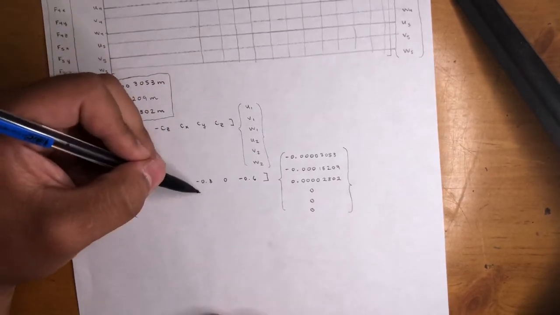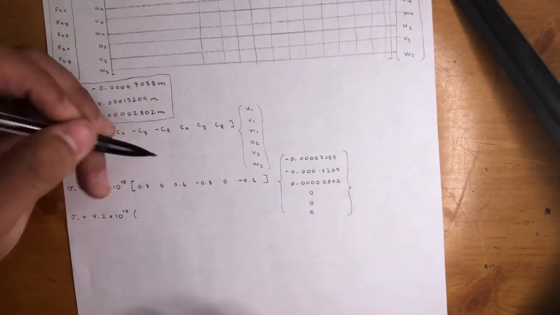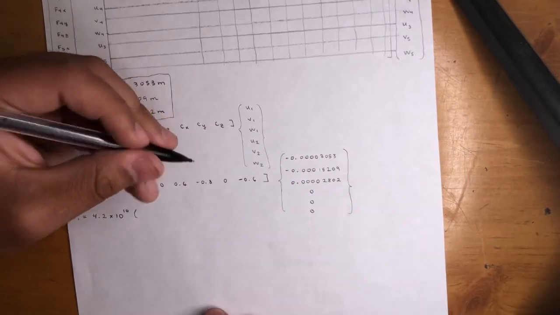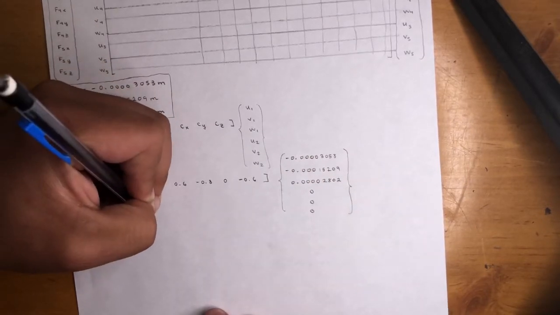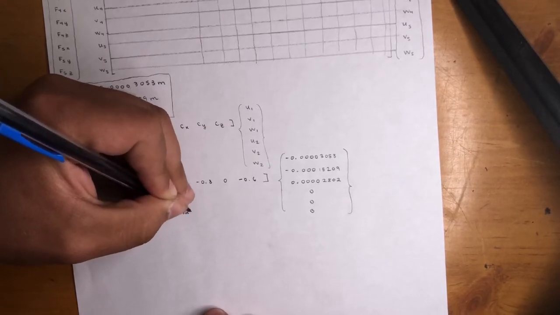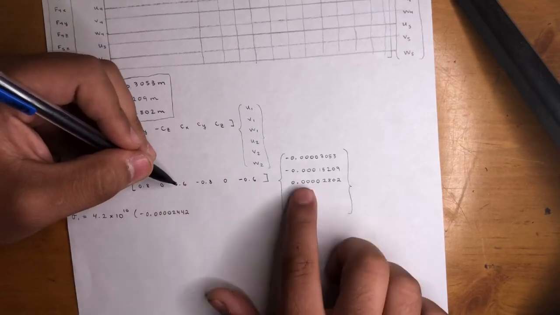So fortunately, these three we don't care about because they go to 0. This 0 cancels out with the negative, so it's pretty much 0.8 times the first one, which is negative 0.123424442, and then plus 0.6 times the third one.